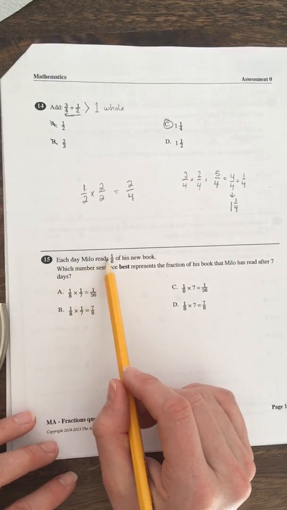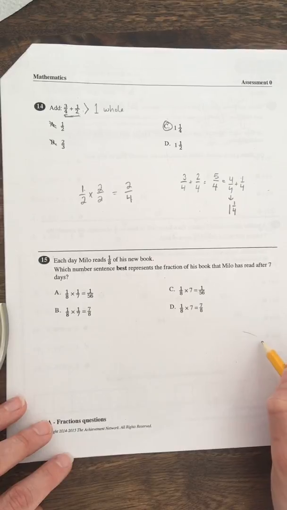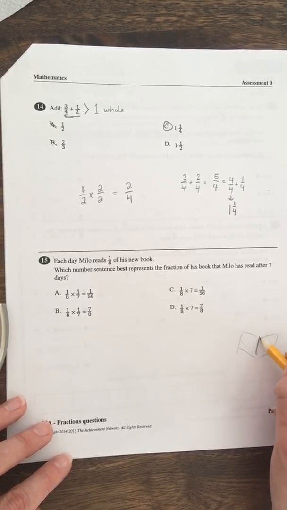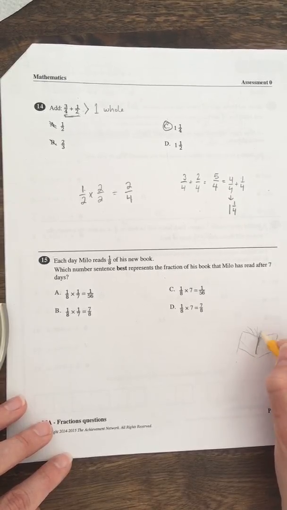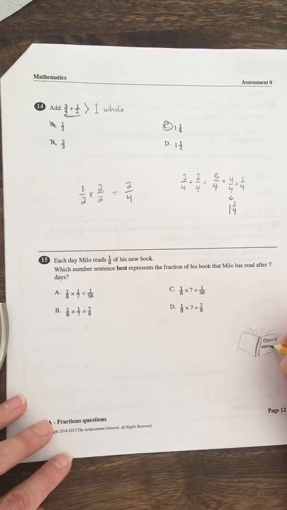Each day, Milo reads 1/8 of his new book. So I hope you're picturing this little book. You don't have to draw it, but I'm going to draw a little book. And it's like, oh, it's this nice, I don't know, maybe it's Chasing Vermeer. Maybe he's reading along with us. And it has pages, and he's having a great time. And you know, books, you don't read them in one day usually. It takes a little while. Okay.